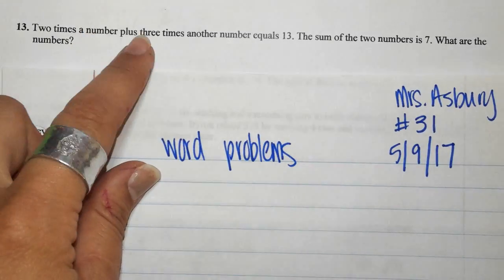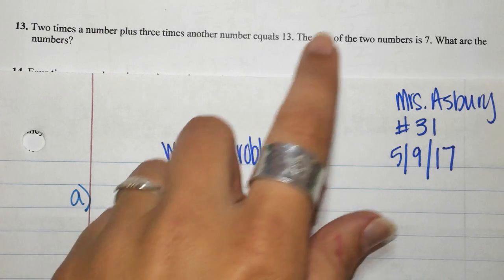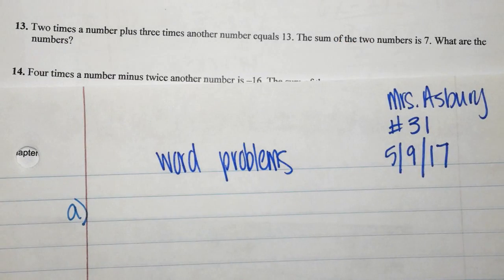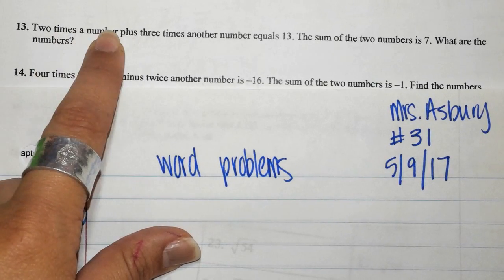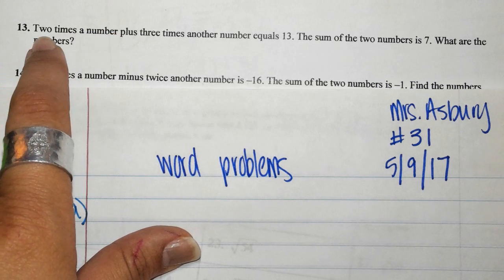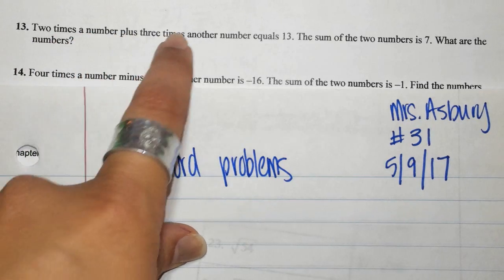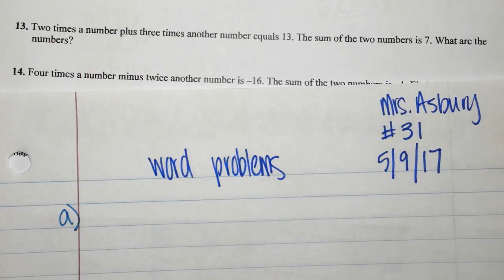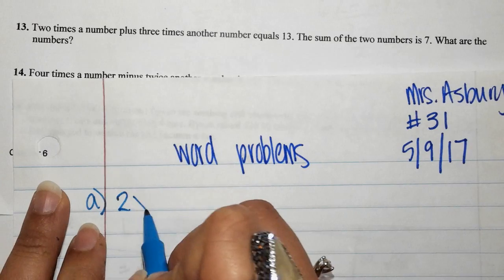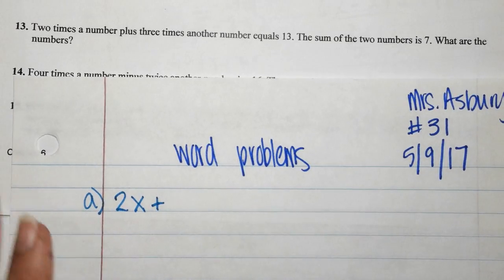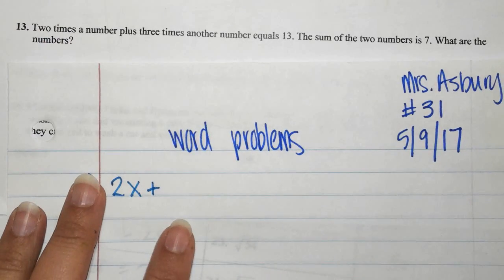Alright, here we go. 2 times a number plus 3 times another number equals 13. And it says the sum of the 2 numbers is 7. What are the numbers? Let's let our numbers be x and y. It starts with 2 times the number, so our first number is x. So we write 2x. Is everybody with me?